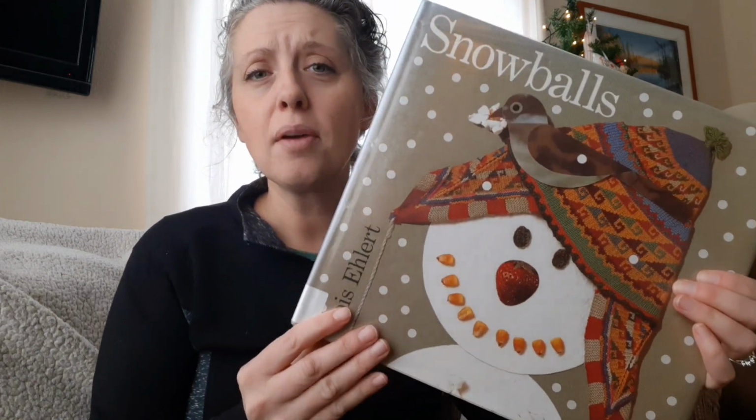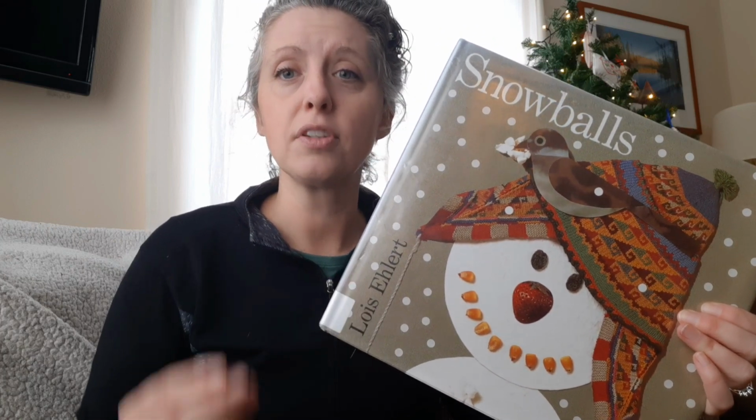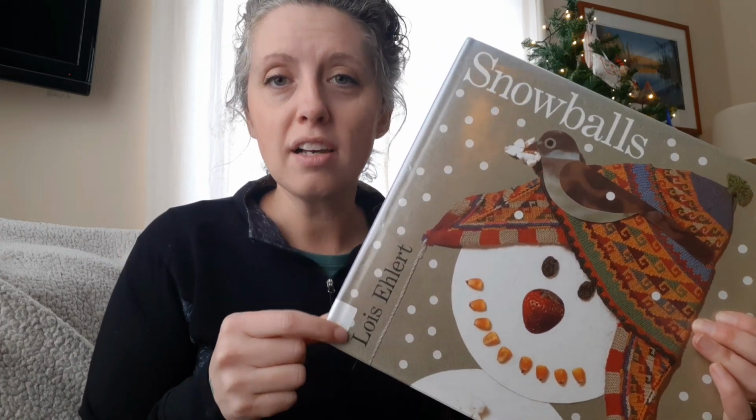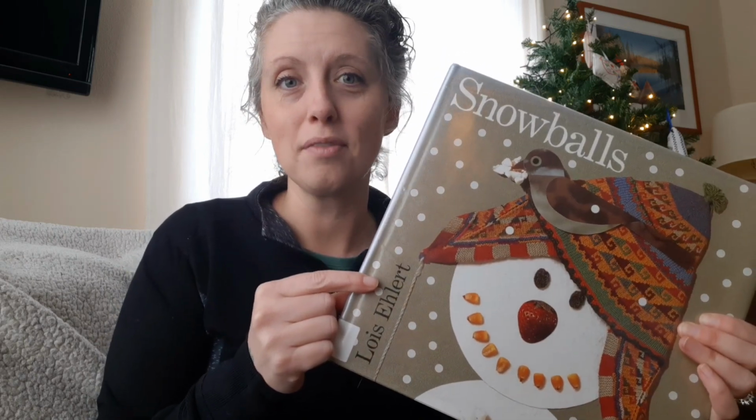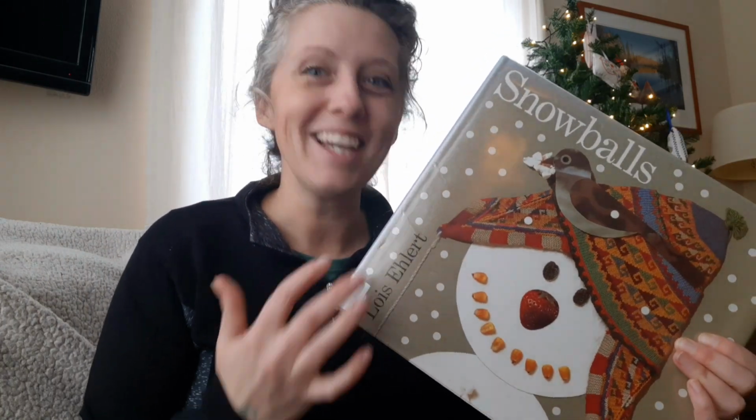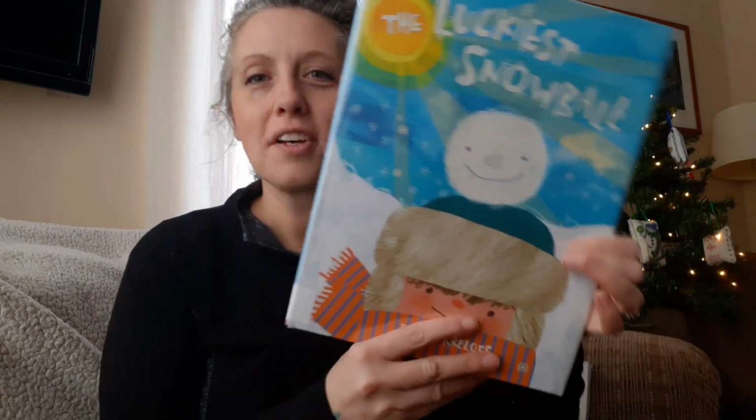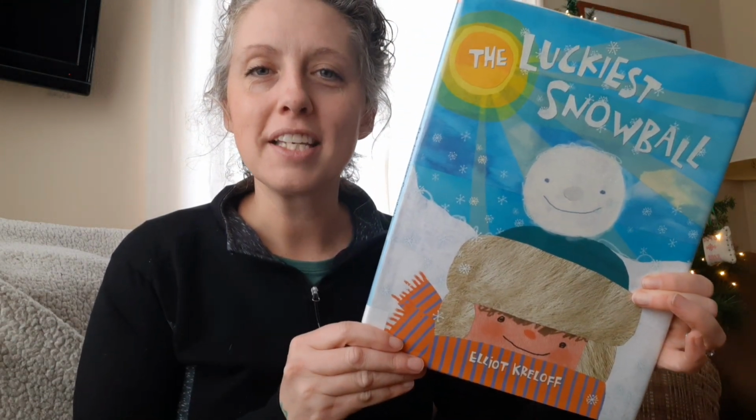There are also ways that we use collage as loose parts play. And there are many, many books that are great for launching that. Almost all of Lois Ehlert's books are beautiful examples of really multimedia loose parts play art. And so Snowballs would be a good example of that. There's also this adorable tale, The Luckiest Snowball, that also uses kind of multimedia to be able to create things.